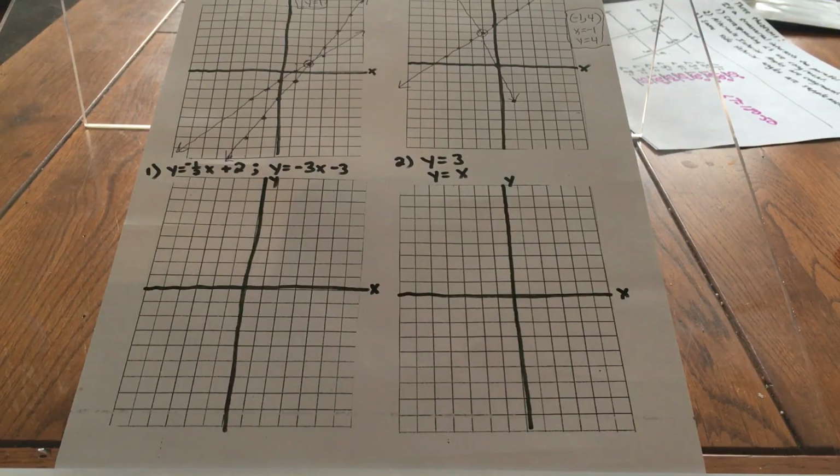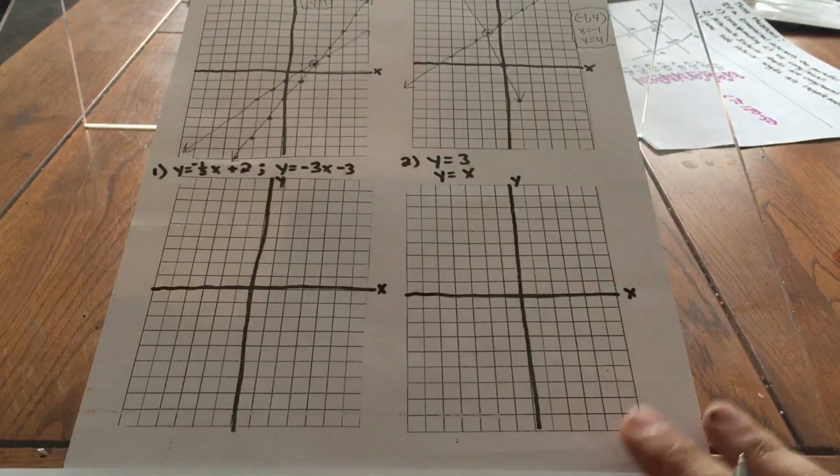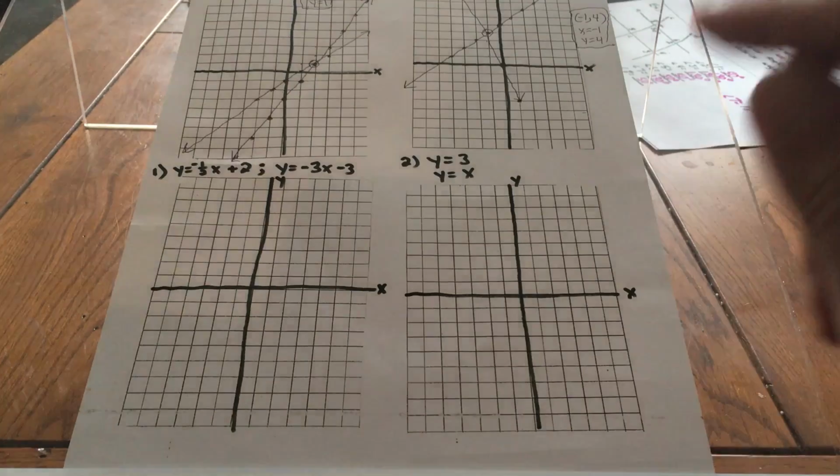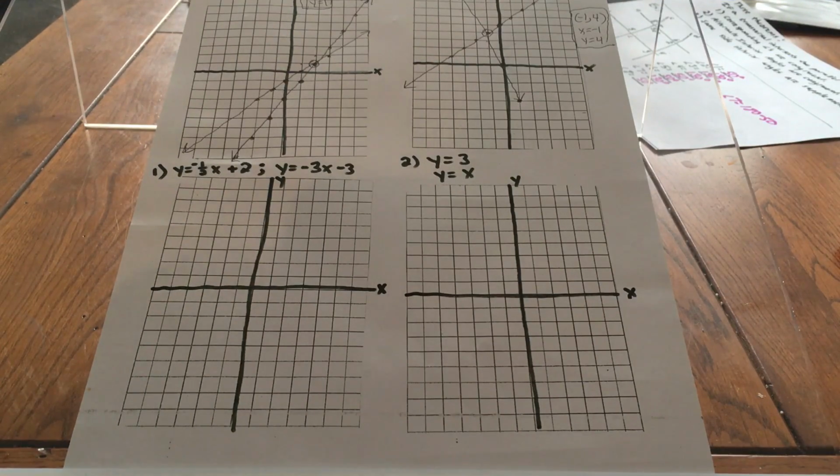Okay, so after watching the first video, what you should do is go ahead and copy this down in your notebook. And I'm going to ask you to pause the video now and see if you can plot these lines and find the solution to these two systems of equations. So pause the video, make an attempt at this, and then come back and watch it and see if you were correct.